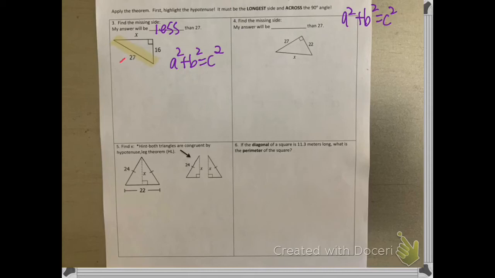So I know definitely c is 27 because we just highlighted that as the hypotenuse. And then the x and the 16 are both legs, so it doesn't matter which one you choose as your a or b, because you're just going to square those numbers and add them together, and it doesn't matter the order in which you add them. So let's plug this in. So a squared, so I'm plugging in x and squaring it, plus b squared, so 16 squared, and that's equal to c squared, so 27 squared.